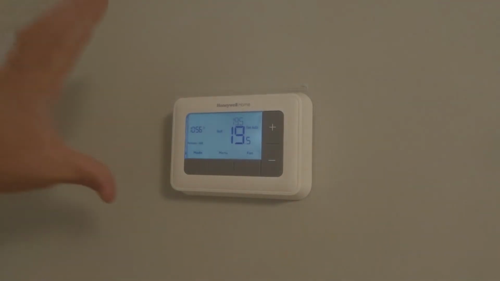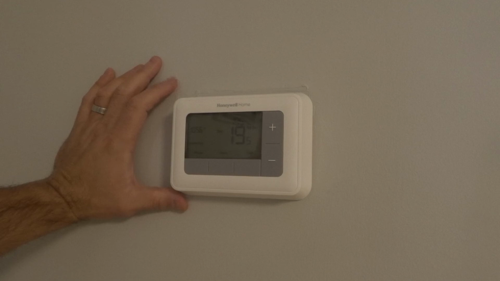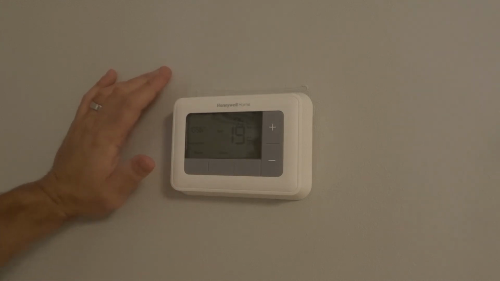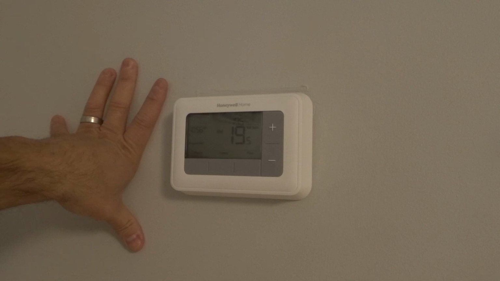The alerts will also self-reset, or snooze, after a certain amount of time. So you should keep an eye on your thermostat. Don't go check it every hour. But whenever I walk by the thermostat, if it's once a day or once every second day, I always just take a look at it to make sure nothing's popped up. But essentially, that's how to get to the alert screen on your Honeywell programmable thermostat.